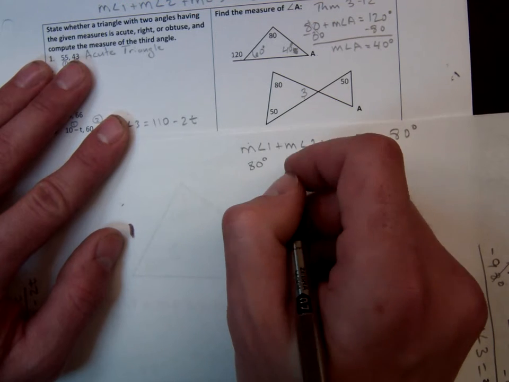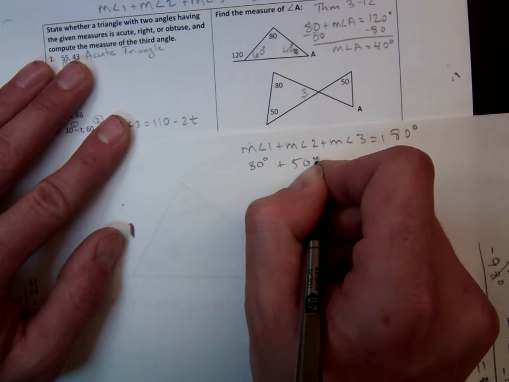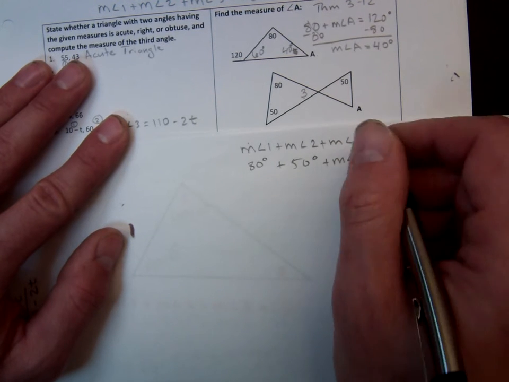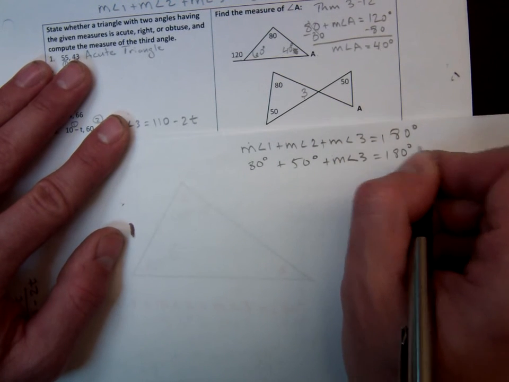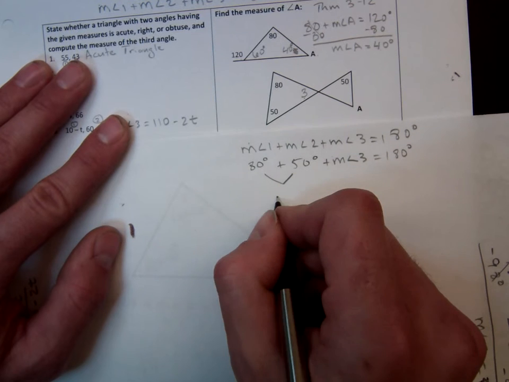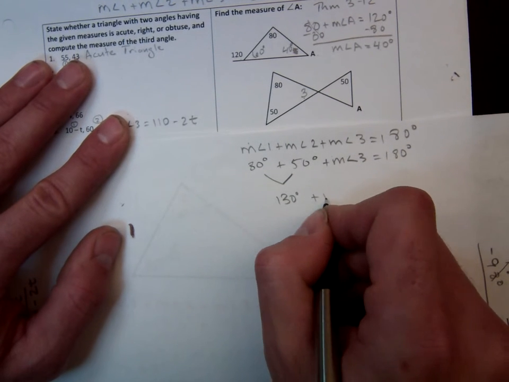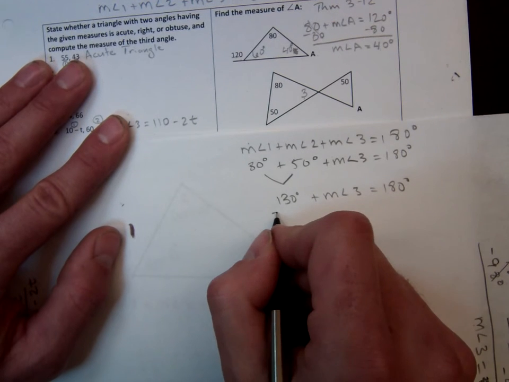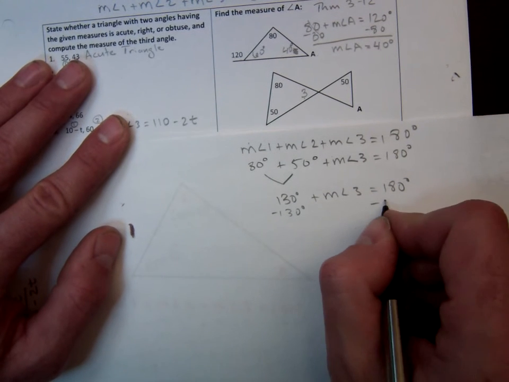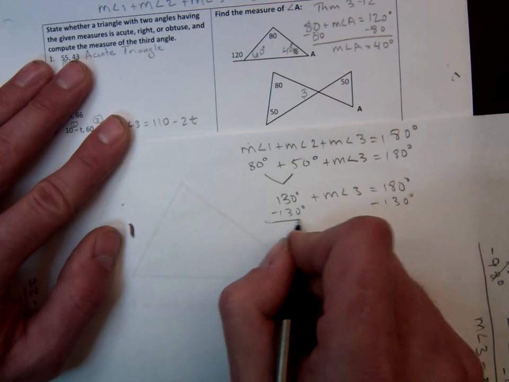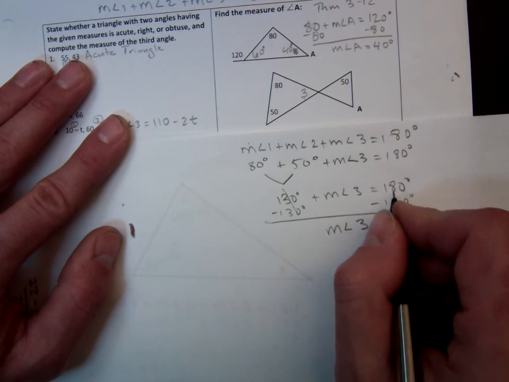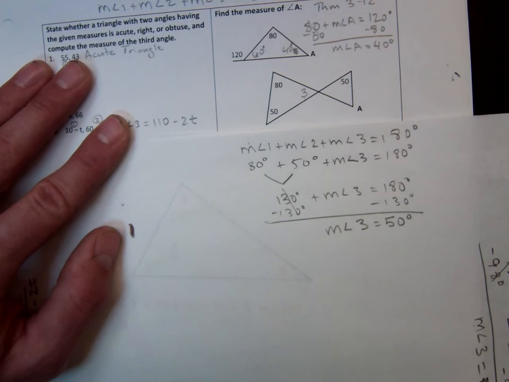The measure of angle 2 is 50 degrees. And the measure of angle 3 we don't know. That's what we're trying to find. That's equal to 180 degrees. Combine these together, I get 130 degrees plus the measure of angle 3 is equal to 180 degrees. Subtract 130 from both sides, and we find that the measure of angle 3 is in fact equal to 50 degrees.